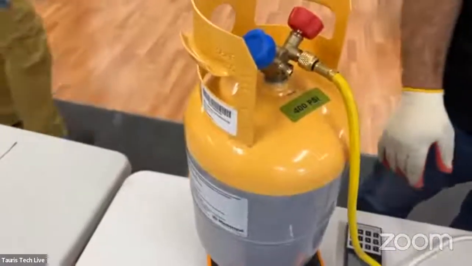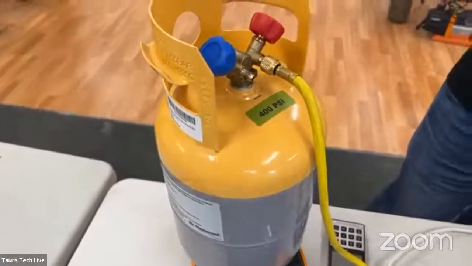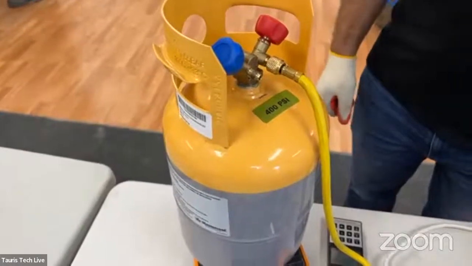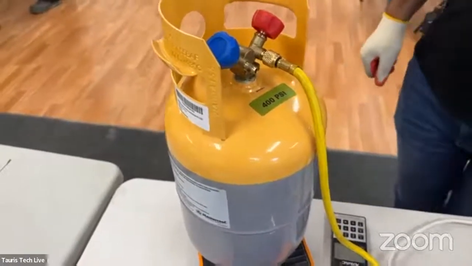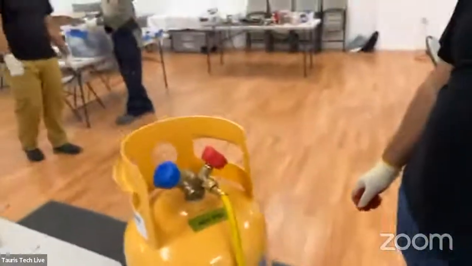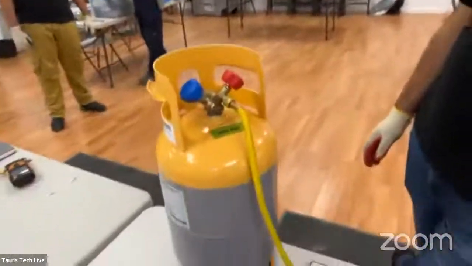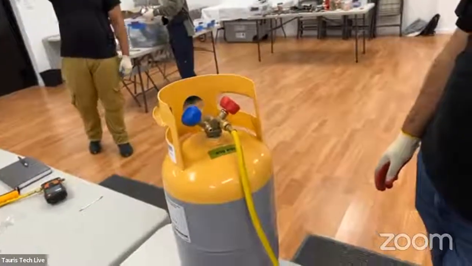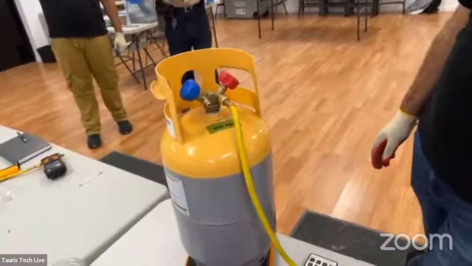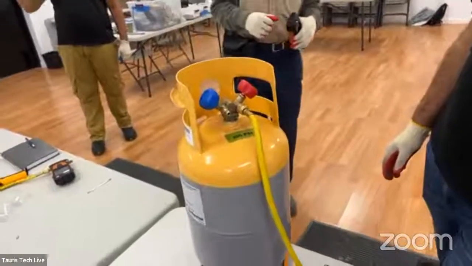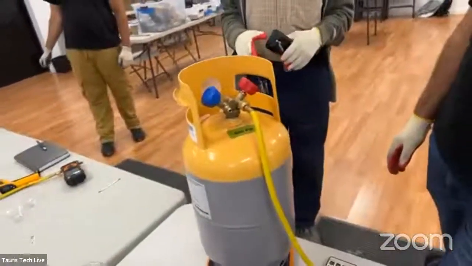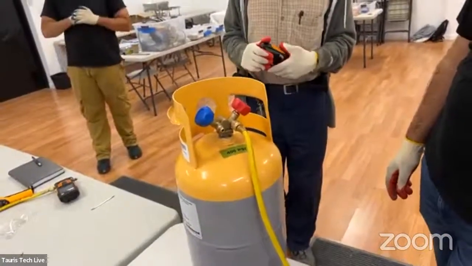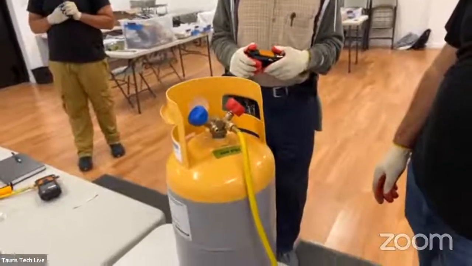So guys, we have a question. Why do we not have to turn this tank upside down? It's already in. So this tank, how is this tank different from a virgin tank? A brand new tank. If I go to the store and I buy a new tank, that tank only has what? It only has the vapor.